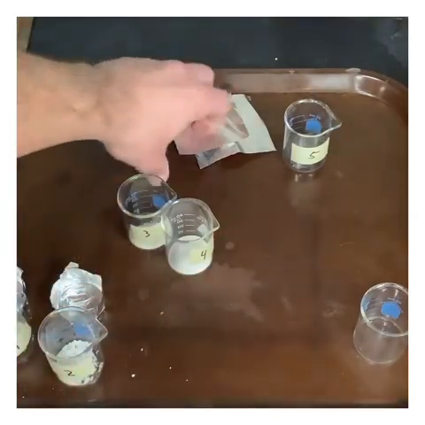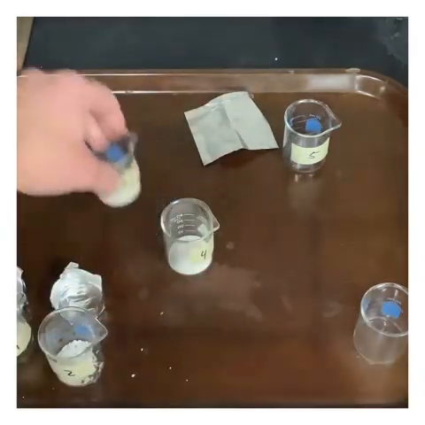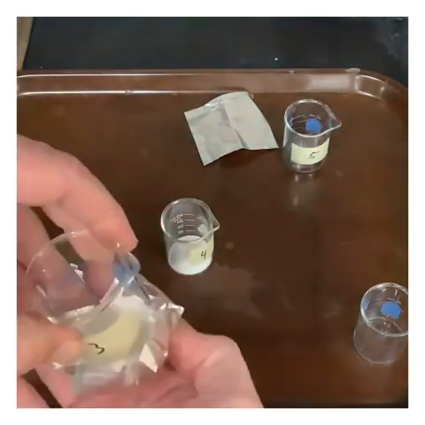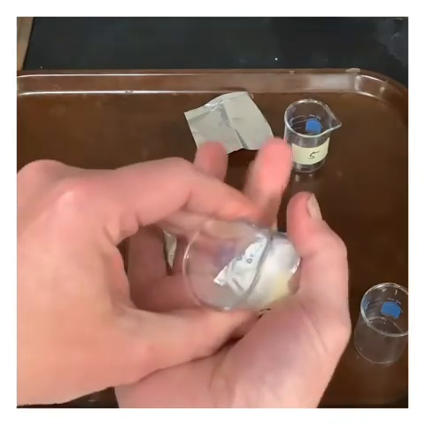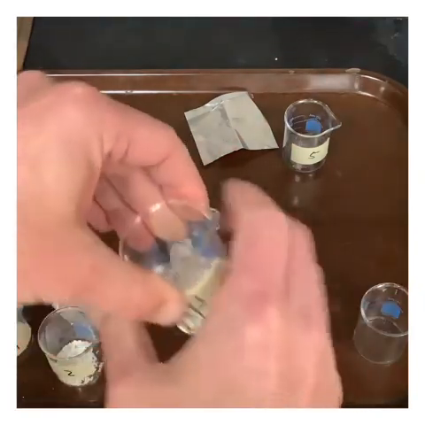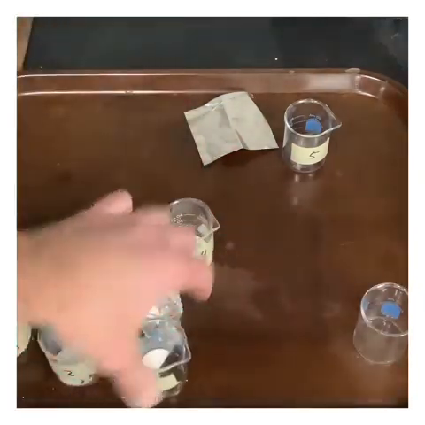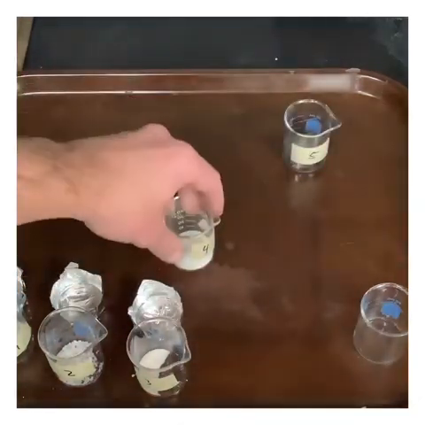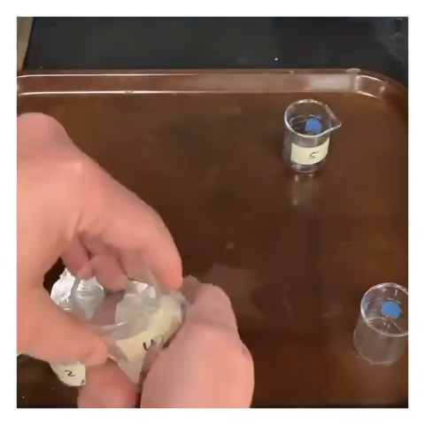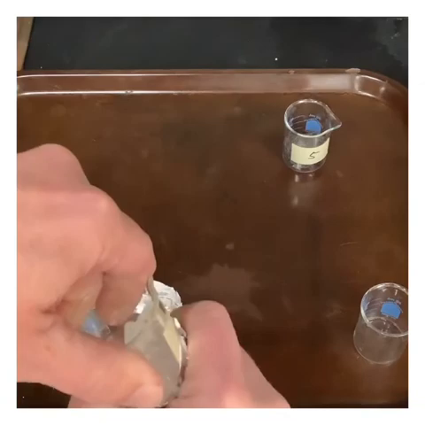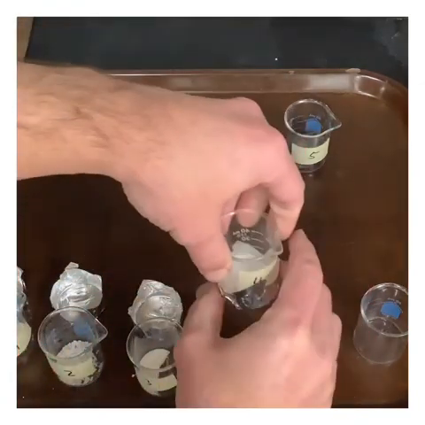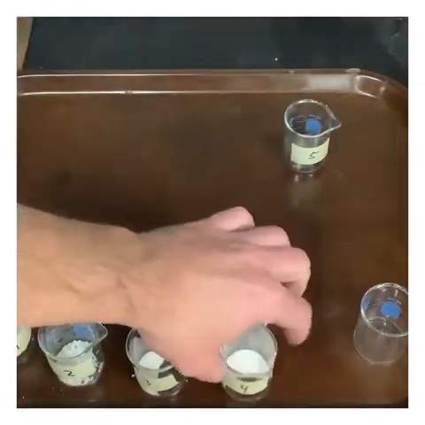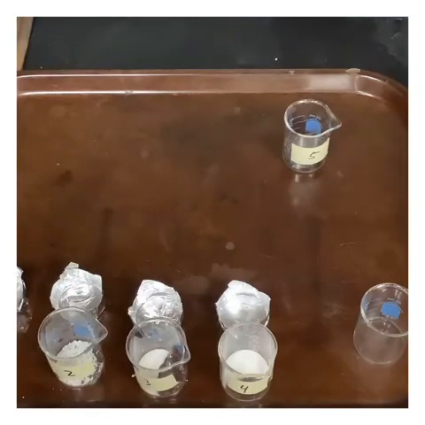Number 2. There's number 3 and one more. Okay, so we're going to pour a little bit of each one into the bowl.